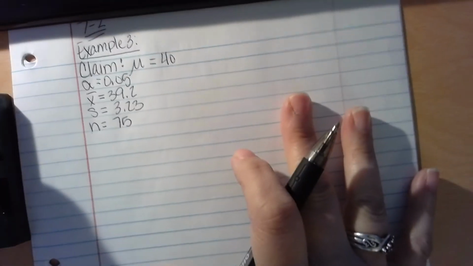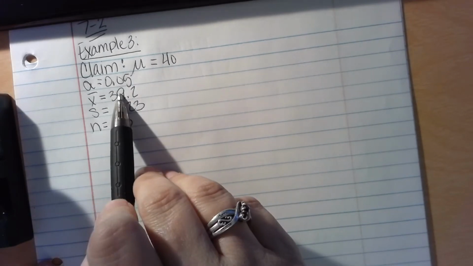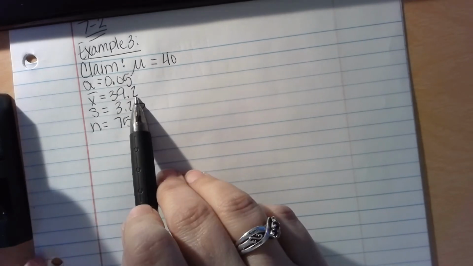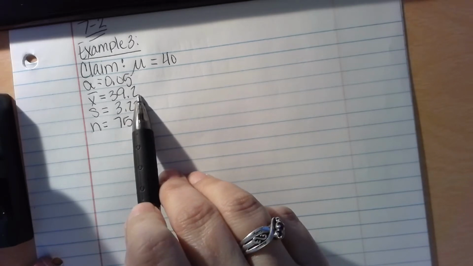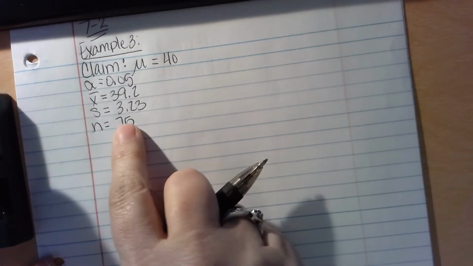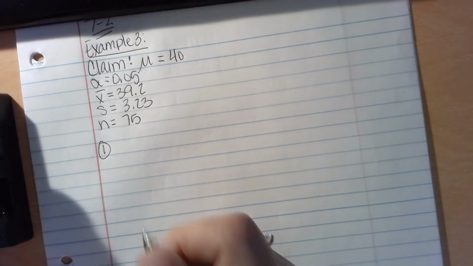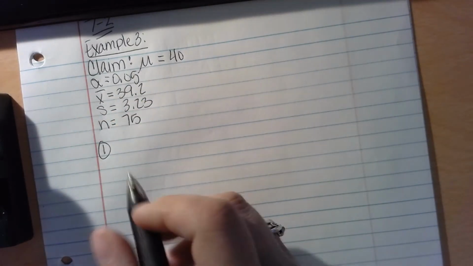So the first thing that they tell us is the claim is that mu is 40. Alpha is 0.05. We are given the test statistics: x bar mean of 39.2, standard deviation of 3.23, and n is 75. Since n is 75, we know we're using the z-score. So step 1 is we're going to write our null and alternate hypothesis.